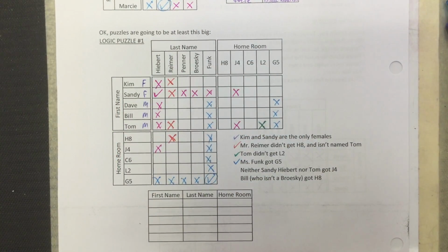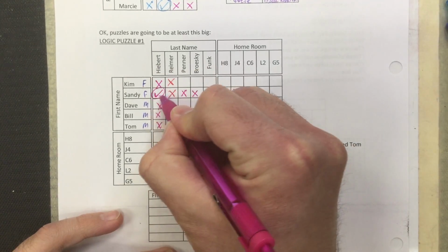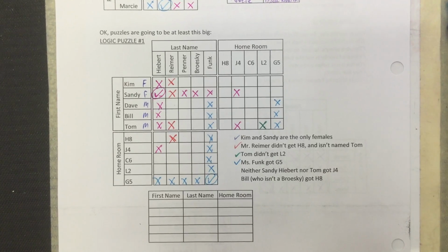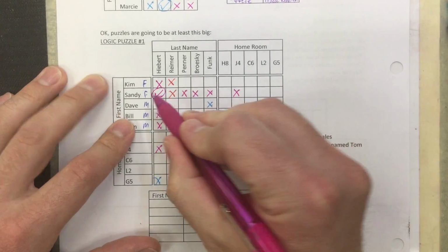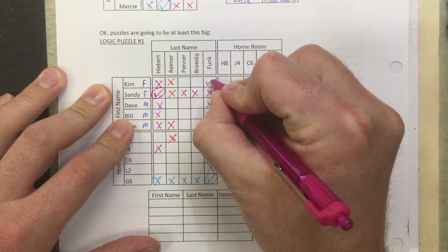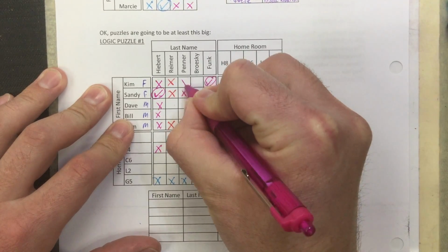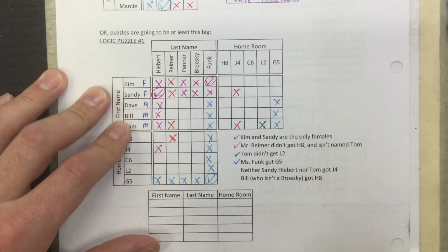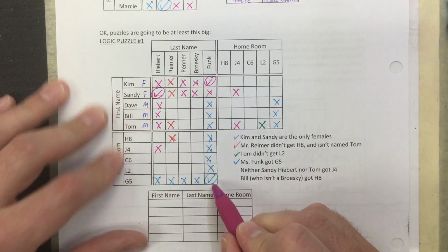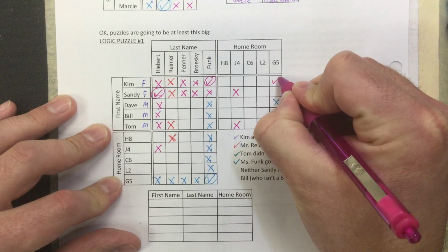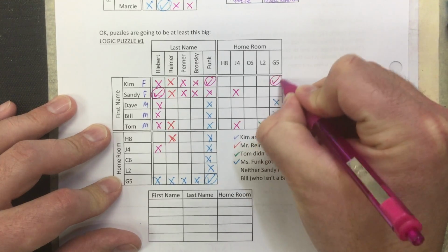Wow, we now have a whole bunch of stuff that we've been able to X off because we found out that Sandy has the last name Hebert, and so that gives us a lot of extra clues. It's also going to tell us that Kim has to be the Funk. Sorry if that sounded weird. So Kim is Funk, and we know that Funk is in G5, so that one's going to be G5.